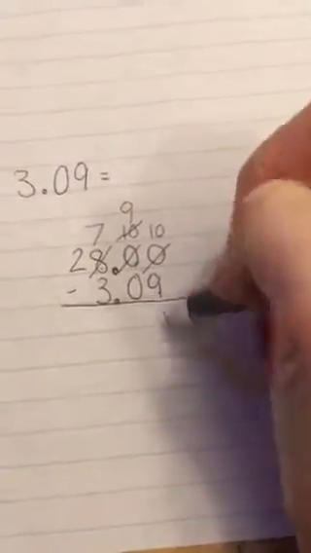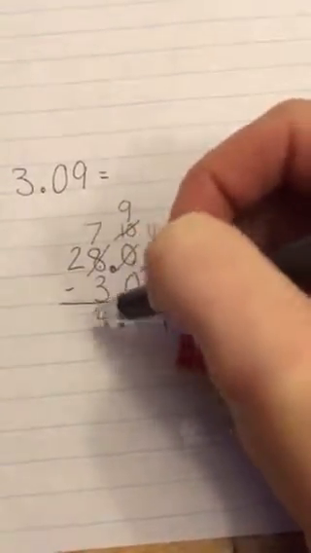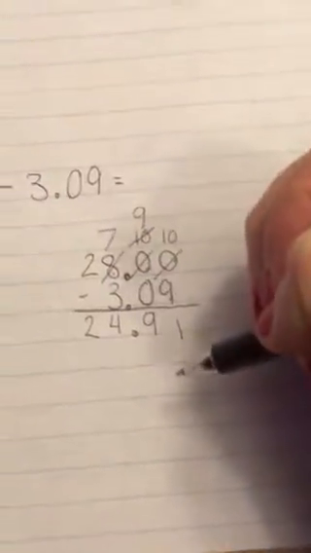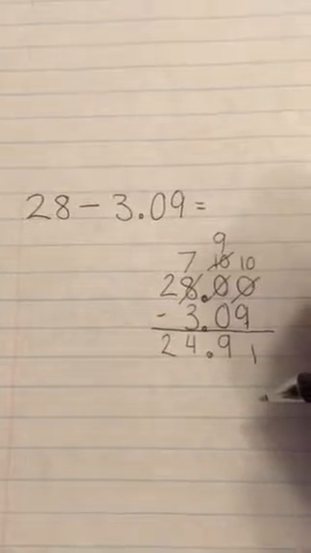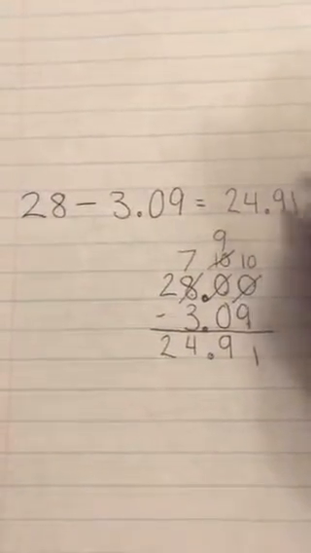10 minus 9 is 1, 9 minus 0 is 9, 7 minus 3 is 4, bring down my 2. 28 minus 3 9/100 is equal to 24 91/100.